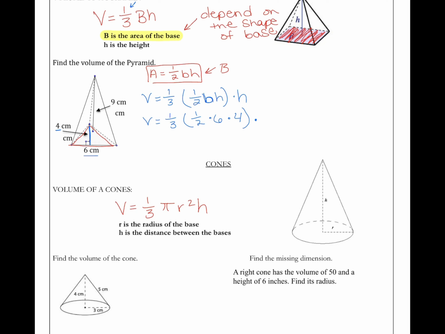Close the parenthesis. Now this height on the outside is the height of our entire pyramid from the top down to the bottom, which they give us is 9. Now you should plug that into your calculator exactly how I have written it. So with the parentheses, you should type in 1/3 times, open parenthesis, 1/2 times 6 times 4, close the parenthesis, times 9, and you should get 36 centimeters cubed.